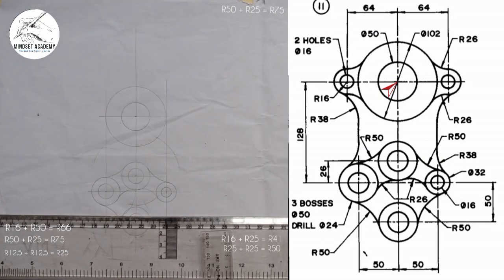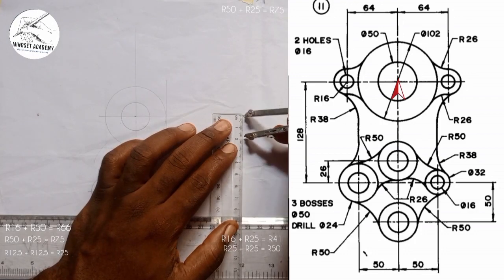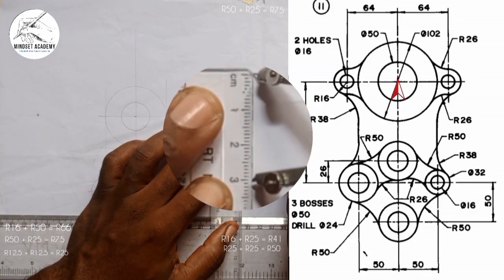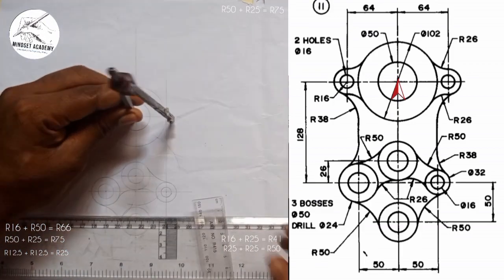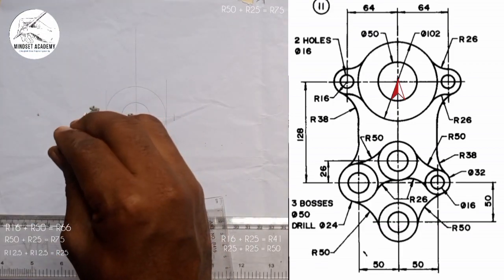You can see that. Now the next thing is, if you look closely, you will see that we have this point and this point here, right? So it is 64 millimeters apart from the center. So I'm going to use half of it, which is 32. So I'm going to measure 32 on my meter rule this way. This is 0, this is 32 here, right? And I'll place it at the center point here and mark 32. I also mark 32 here.